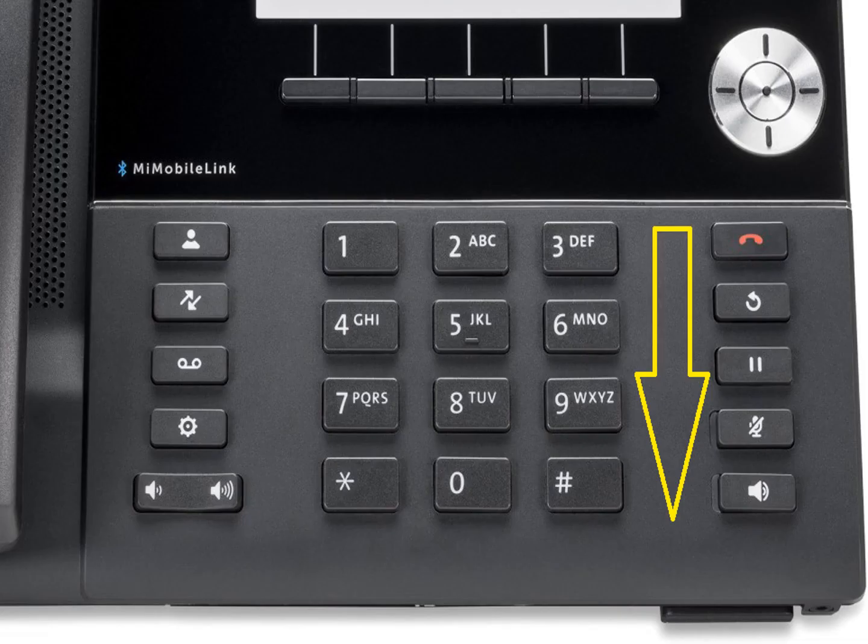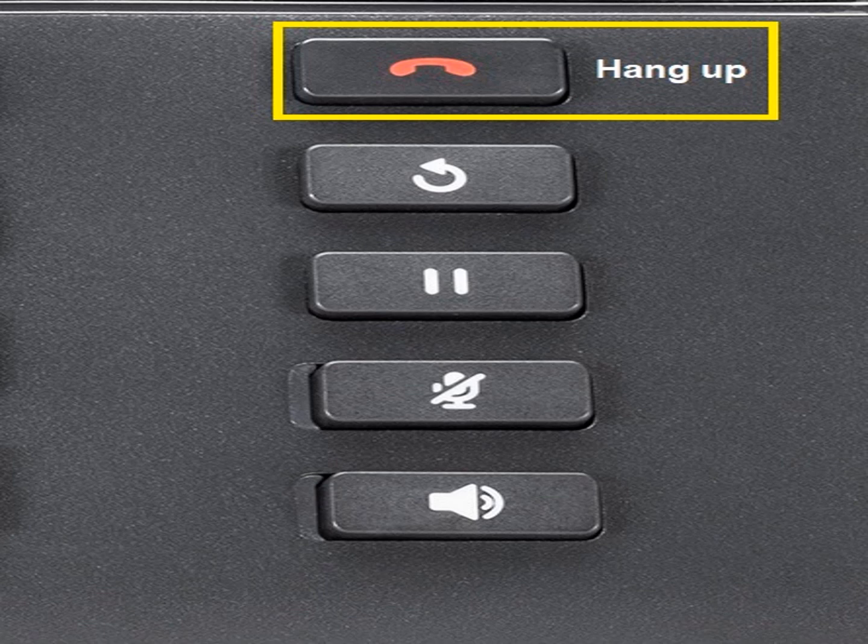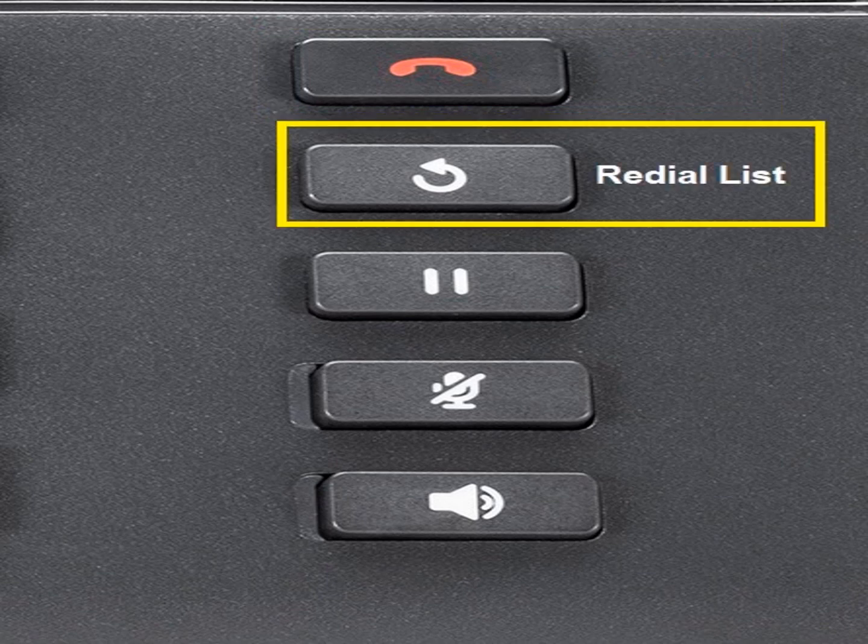Okay, now let's look at the other side of the phone. Now we're looking at the right-hand side of the phone, starting at the top. First thing you have is a hang up button. This is used when you're wearing a headset. The actual answer key or speaker key is at the very bottom, so it gives you a little distance between the keys, but that's where that hang up key comes into play, if you're wanting to hang up your phone. The next one is a redial list.